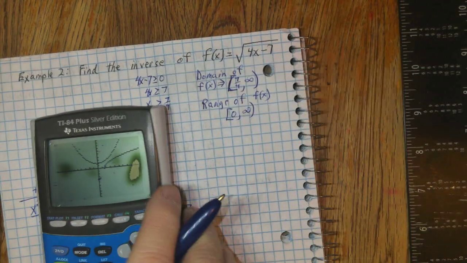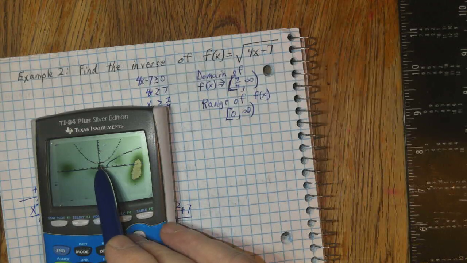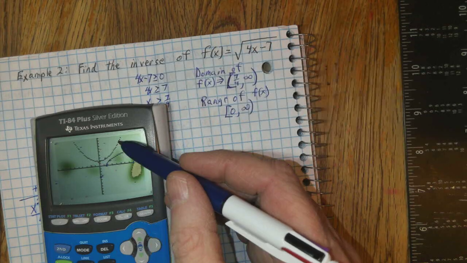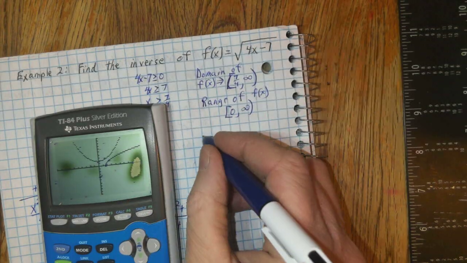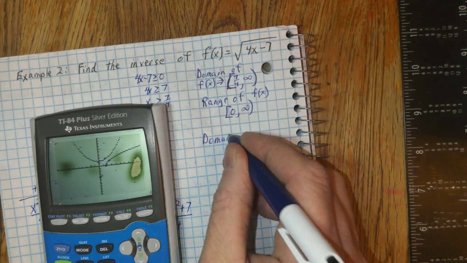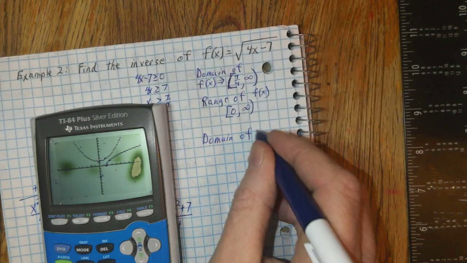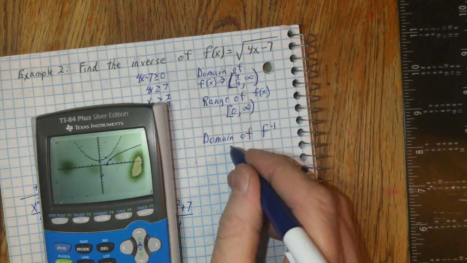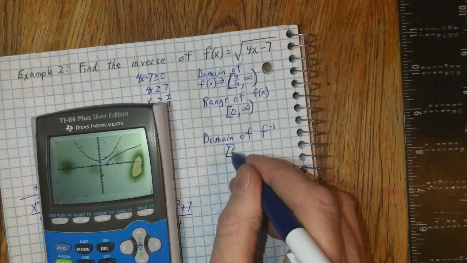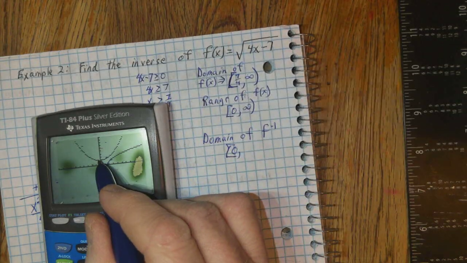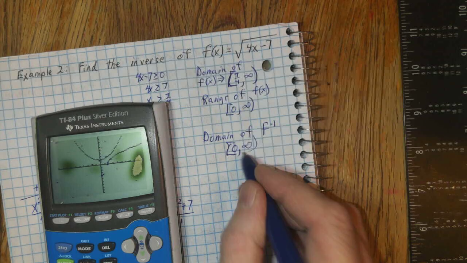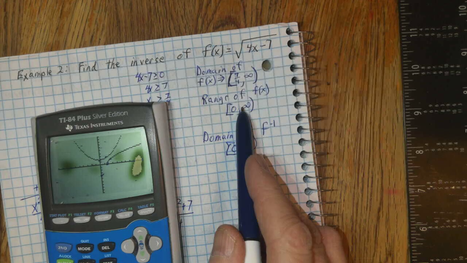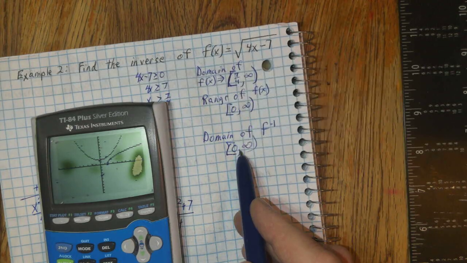I want you to keep something in mind here, that this stops here, this starts here, this is not part of it, because the domain of the inverse function is the same as the range. It goes from 0, so it doesn't start until here, 0 to infinity. This part is not part of the inverse function, because our domain is the same as the range here.